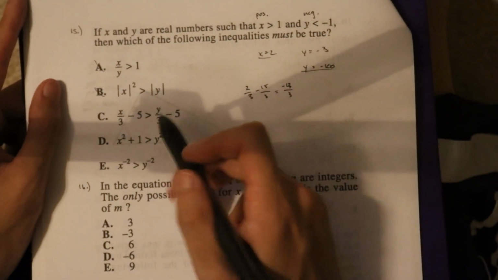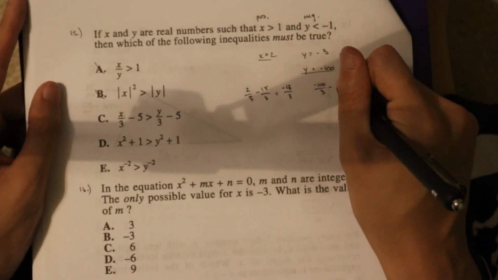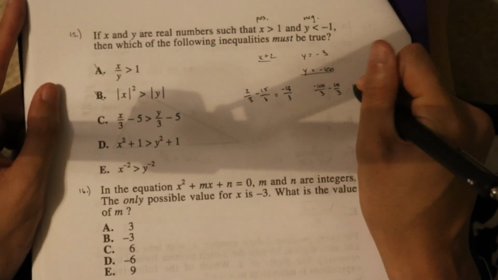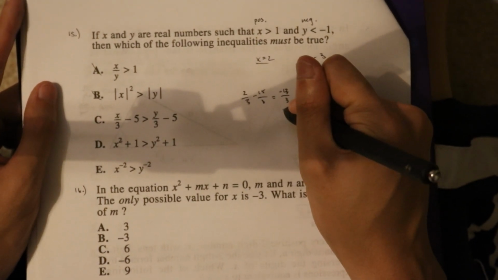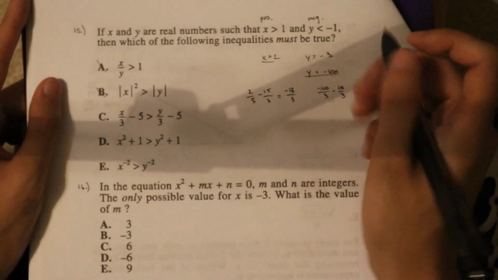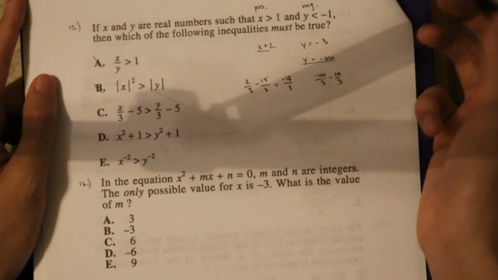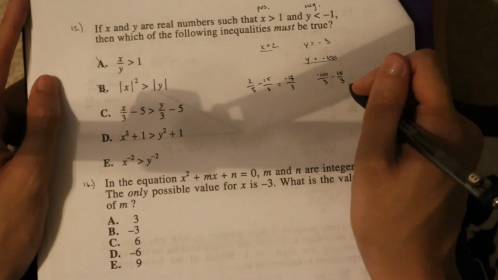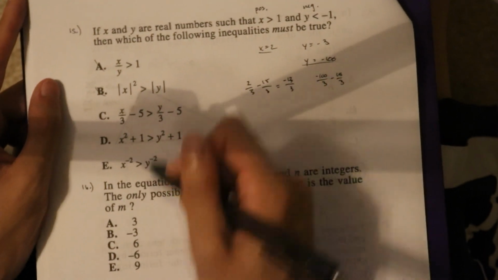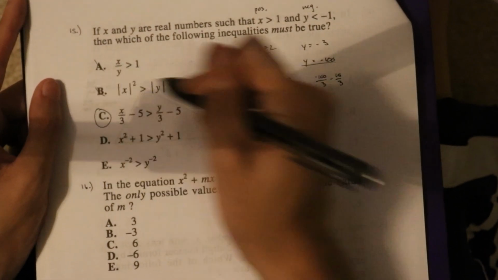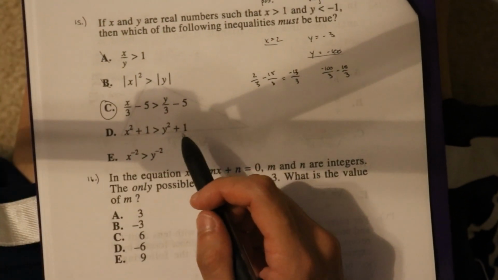Now let's try negative 100. So negative 100 divided by 3 minus 15 over 3. This is about 4 point something, so we're just going to call it 4. And then for this one, negative 100 divided by 3, you know that's going to be negative 33.333 and so on. So this number will be greater than the other number. So this is actually true, so C.